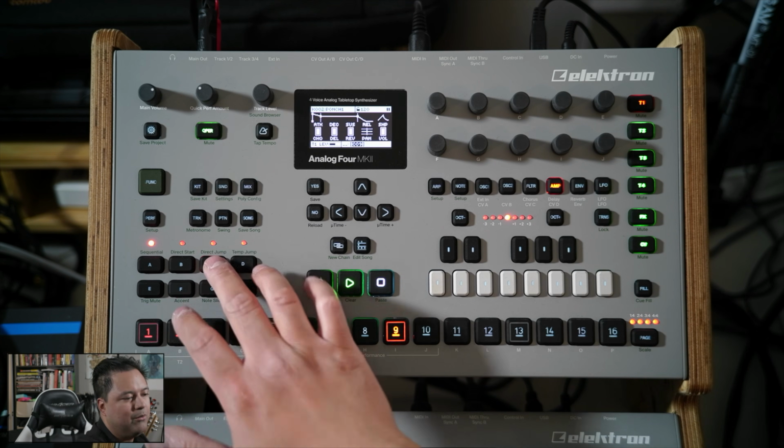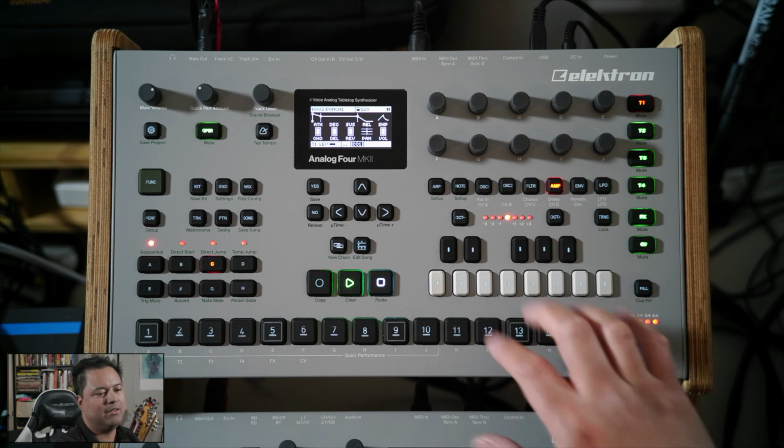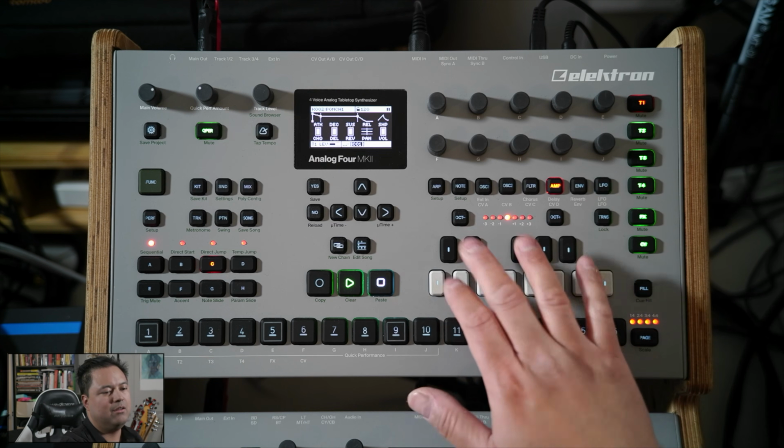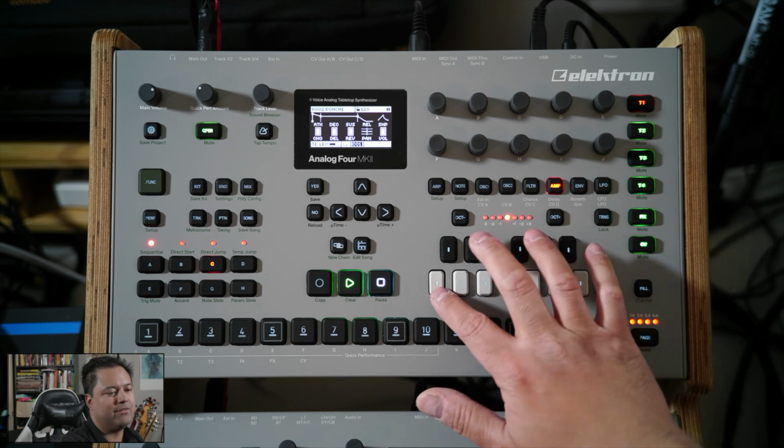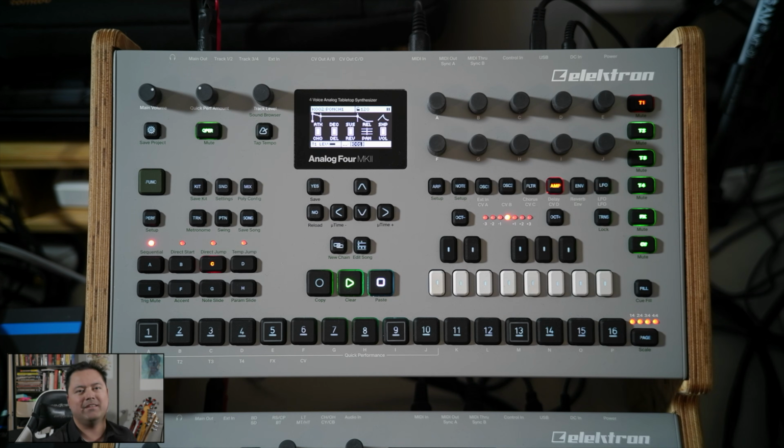So if I go over to pattern, well, I was on pattern 9, so if I go back to pattern 1, you can hear that the effects are still on that kit because that kit is tied to both of the patterns.